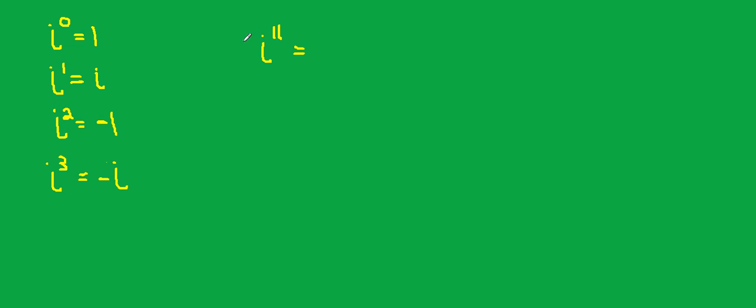If I divide the 11 by 4, we'll do it the old-fashioned way. 4 goes into 11, 2 times 4 is 8. Subtract, I get 3 remainder. So the 3 remainder applies to the exponents here. So i to the 11th will equal negative i.